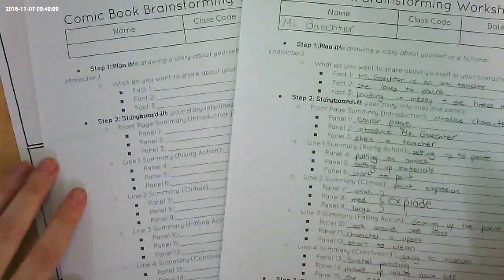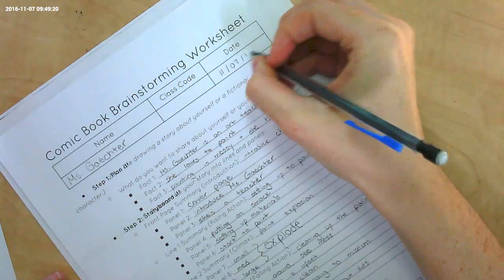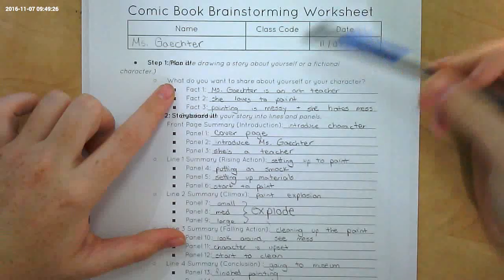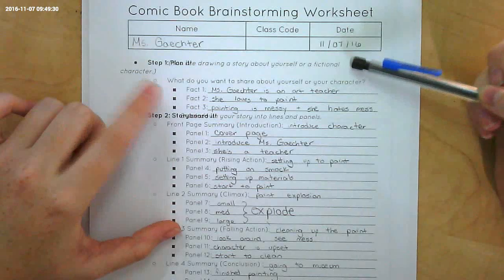project. So I have a completed one right here. I'm going to show you how it works. Once you have your name, your class code, and today's date, which is the 7th, you're going to start with the first section. You are going to be drawing a story about yourself or a fictional character. You need to figure out which one you're going to do.